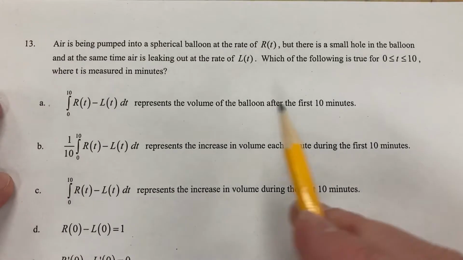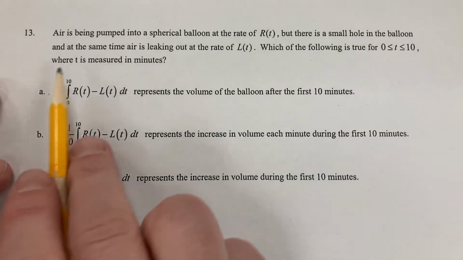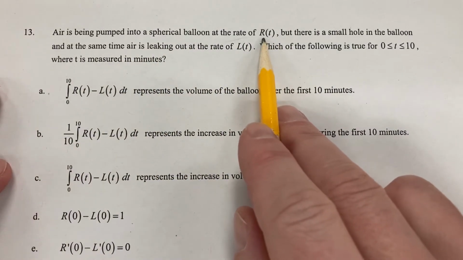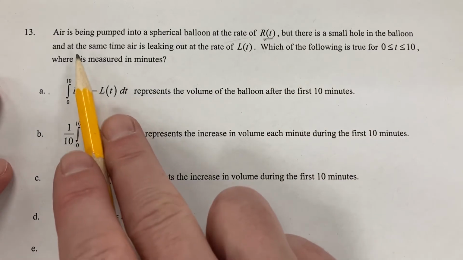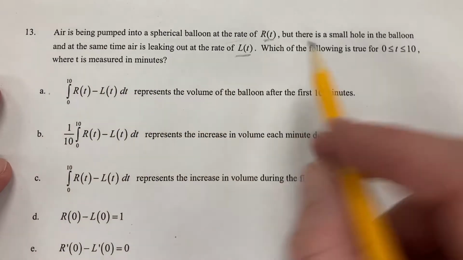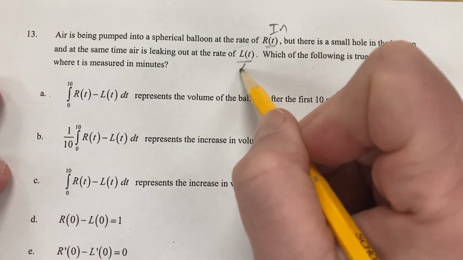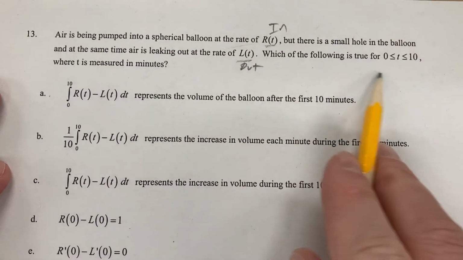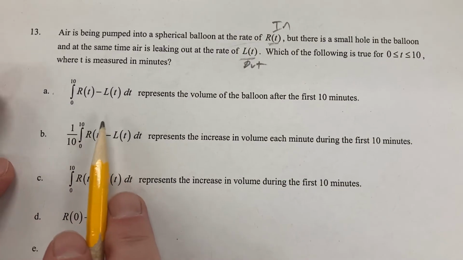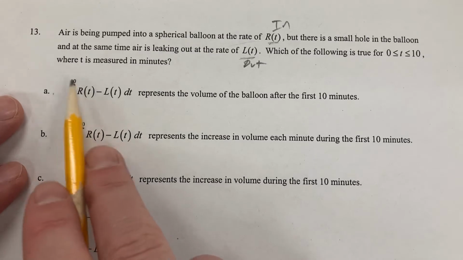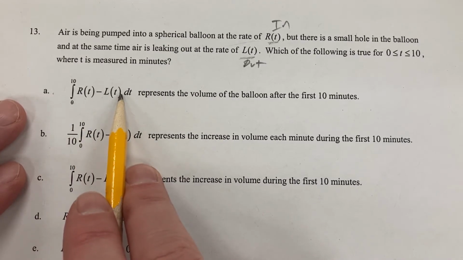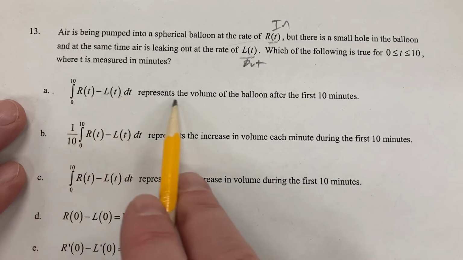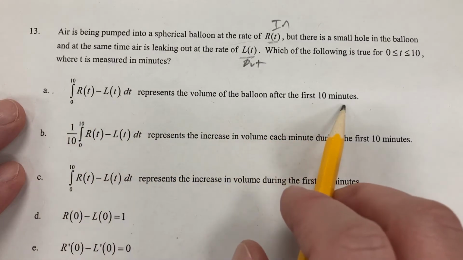All right, then we were given this question: air is being pumped into a balloon at a rate of R of T. So that's the air coming in. There's a small hole and it's leaving at L of T. That's going out. So this is in and this is out. Which of the following is true from 0 to 10? Okay, so this one takes the integral of in minus out. Integral of in minus out represents the volume of the balloon after the first 10 minutes.